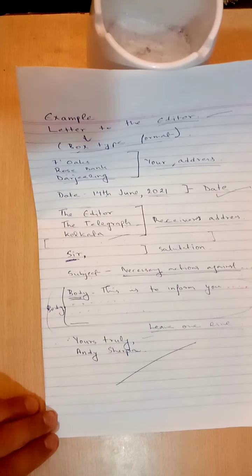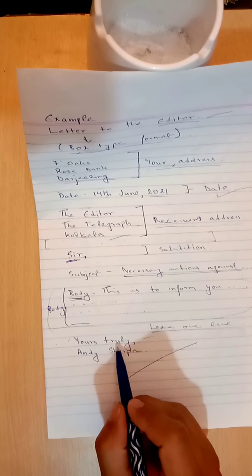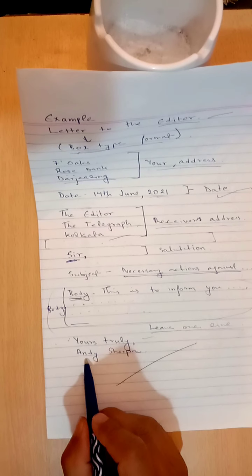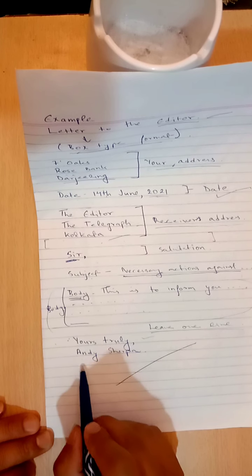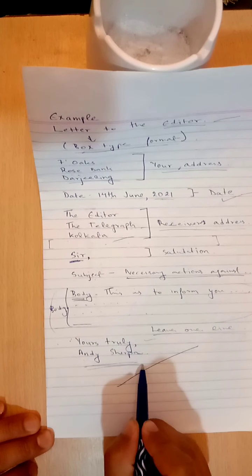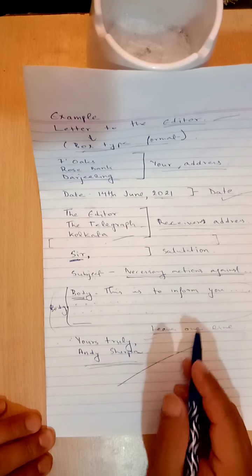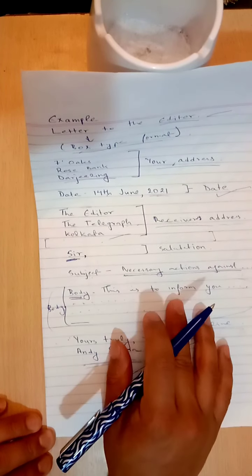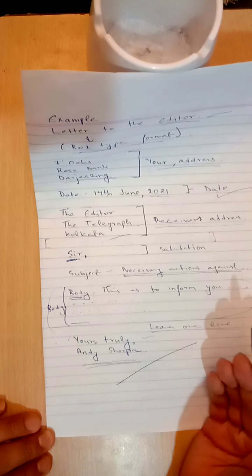Now yours will start with the capital letter Y-O-U-R-S, yours, and truly with the small letter t-r-u-l-y, truly, comma, your full name, like I have mentioned earlier in the lesson. Okay, so that way you'll complete writing one full letter, and if your letter contains a good point, you'll definitely fetch great marks. And that's all about writing the formal letters.